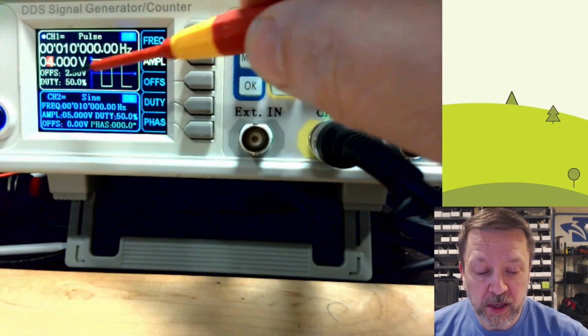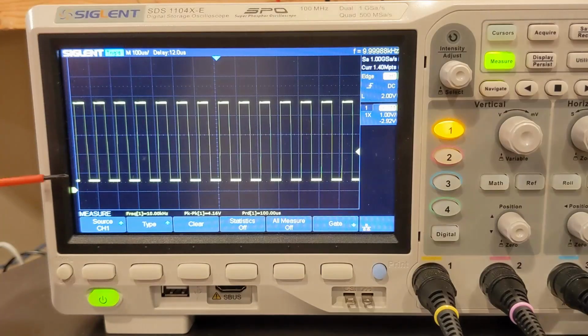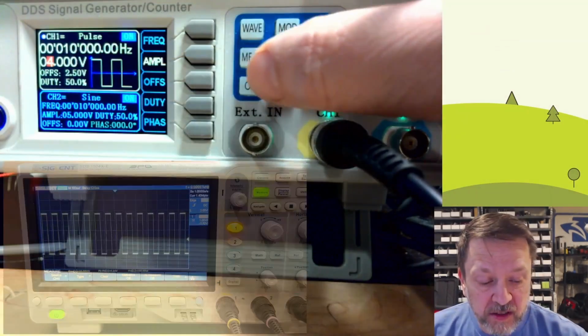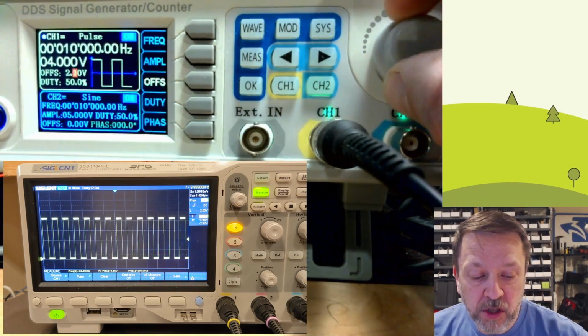Now, if you look, I still have the offset of 2.5 and 4 volts. So over on the oscilloscope, you can see the bottom of the wave has come up off of 0. So it doesn't ever come all the way down to 0 volts. What I want to do is adjust that offset to 2 volts.